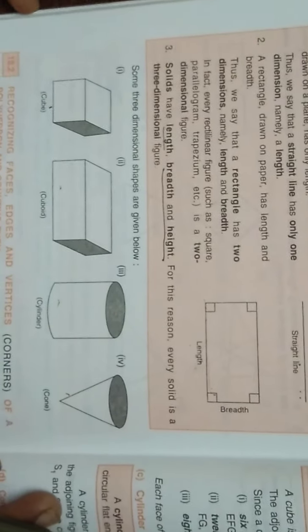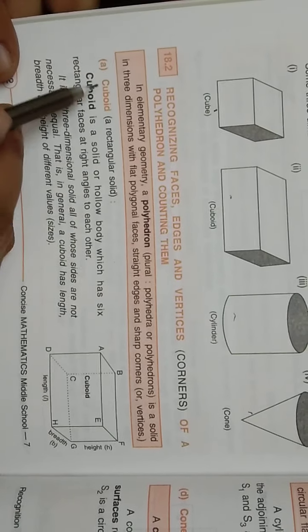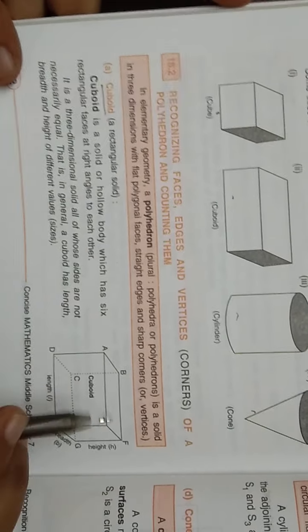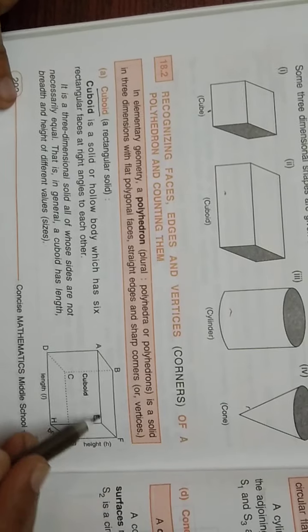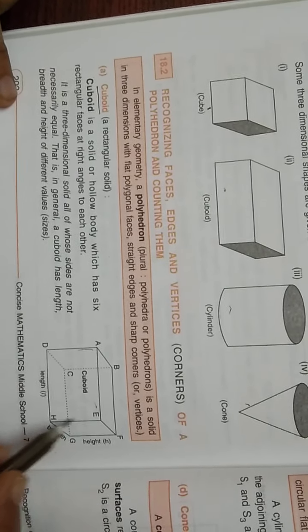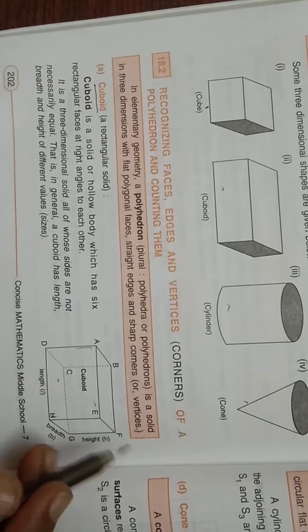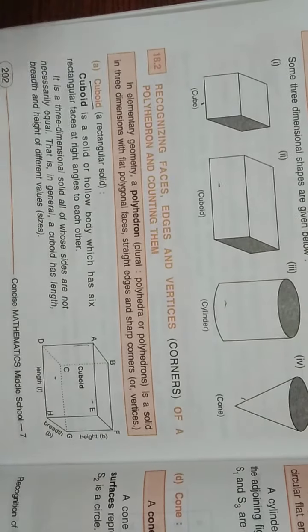Look at here: cube, cuboid, cylinder, cone. They all have length, breadth and height. Then I have to discuss each one, first the cuboid. A cuboid is a solid body which has six rectangles. I will show you one shape over here. Look at here, this is one of the cuboidal shapes.